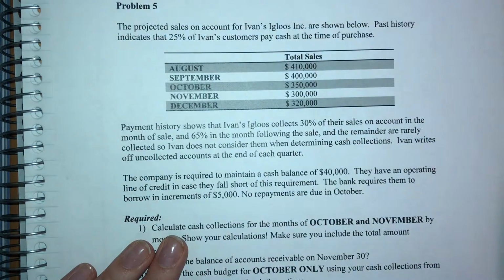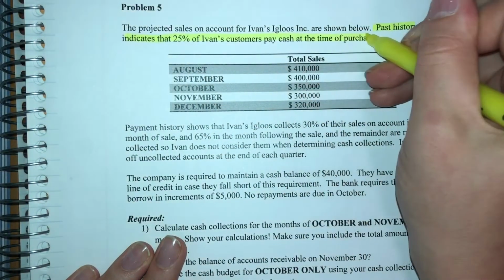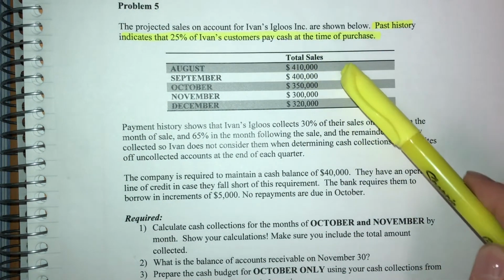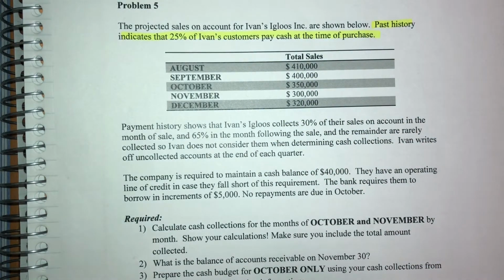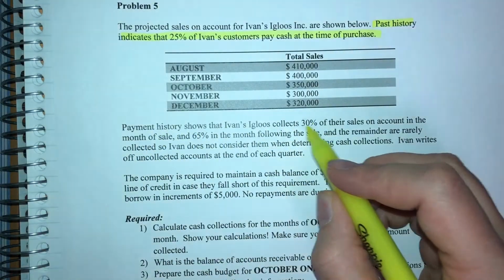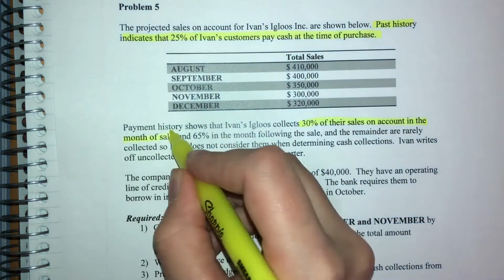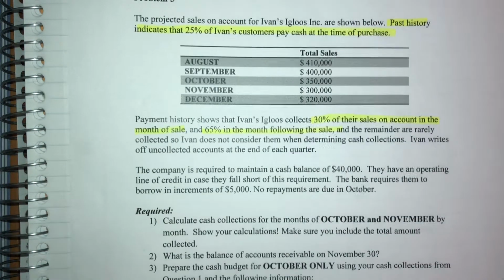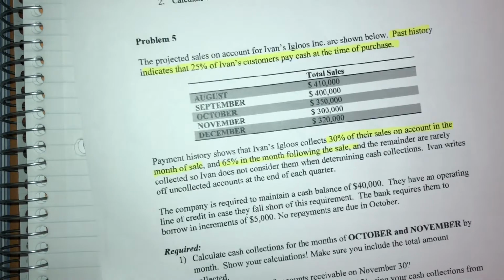So this isn't quite sales on account. And that's because it says past history indicates that 25% of Ivan's customers pay cash at the time of purchase. So we will reduce this by 25%. Additionally, it says that payment history shows that Ivan's Igloos collects 30% of their sales on account in the month of sale and 65% in the month following the sale, and the remainder is hardly ever collected. So let's start with the cash collections, and then we'll move on to the following problem.